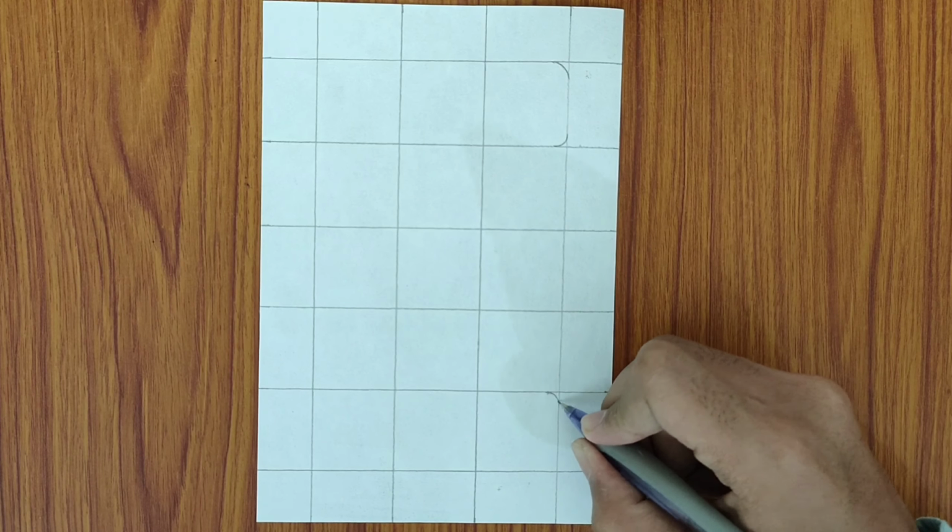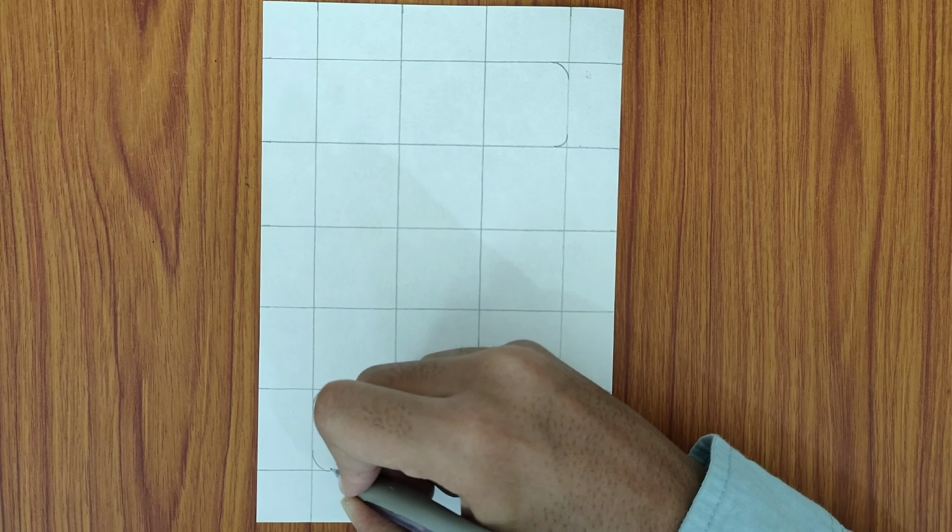We draw alphabet I here. So curve the sharp edges to give them a shape.